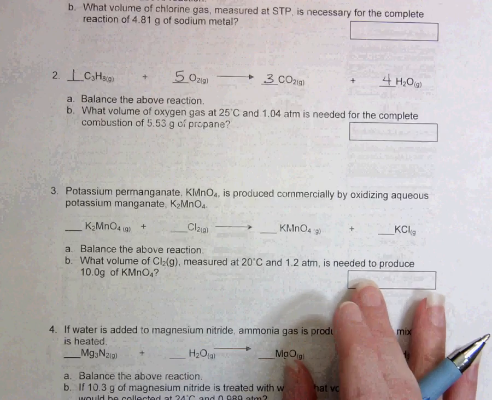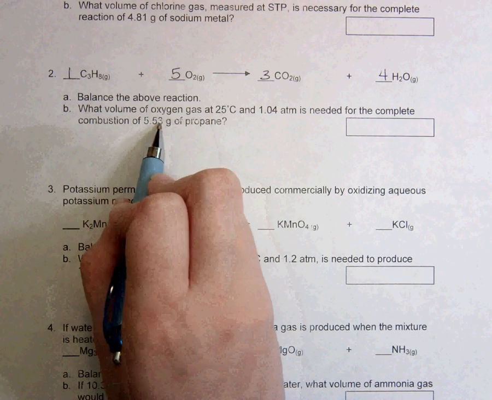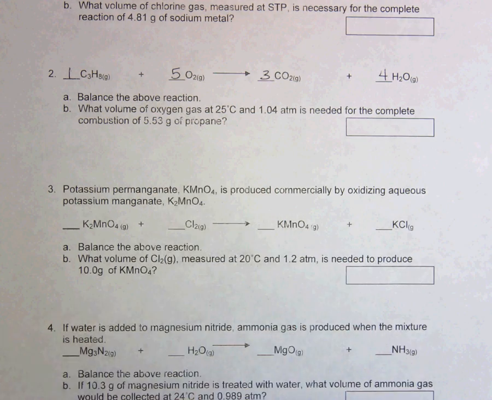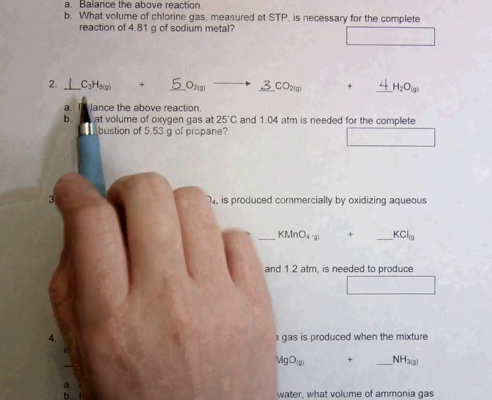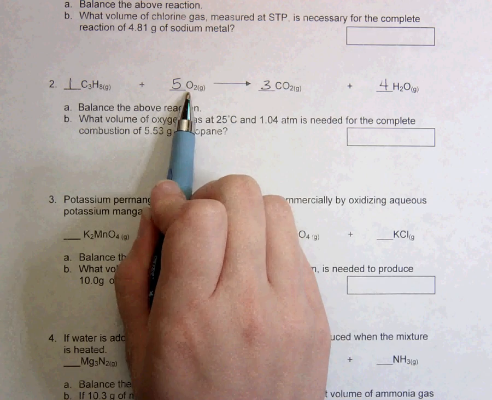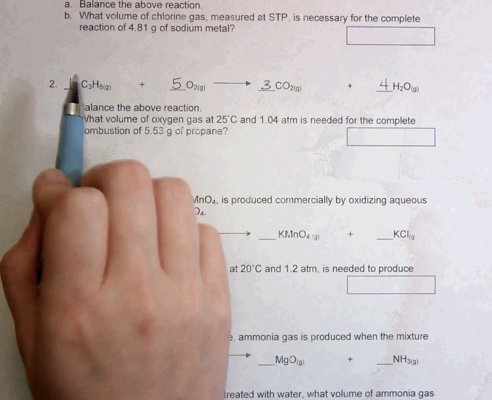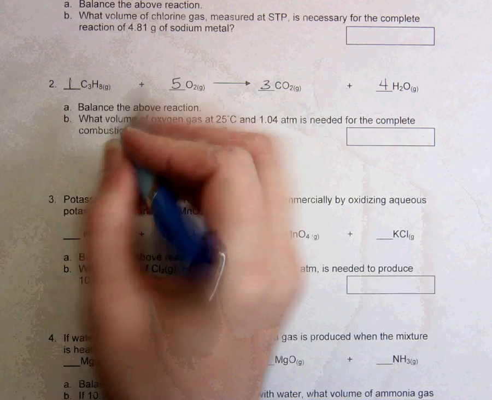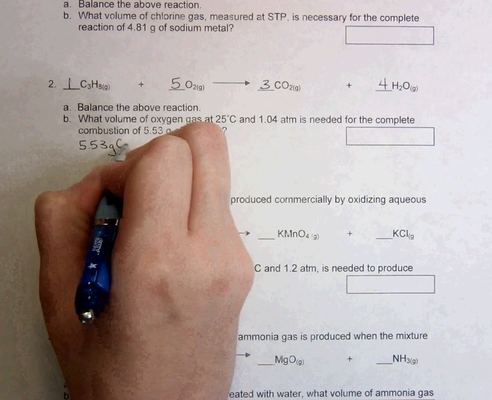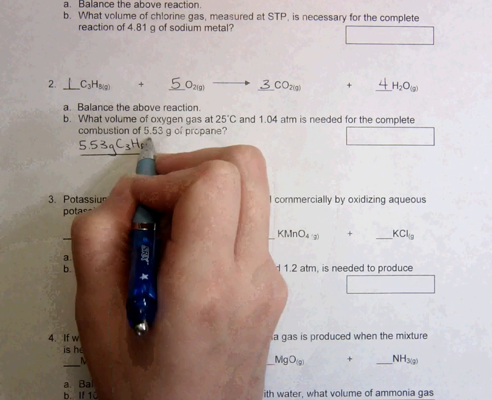So once that's balanced, then I can do my stoichiometry. It gives me 5.53 grams of propane. It doesn't say which one is propane, but I know this is oxygen, I know this is carbon dioxide, and I know H2O is water, which leaves this one to be propane. So I have 5.53 grams of propane. That's what I'm starting with.